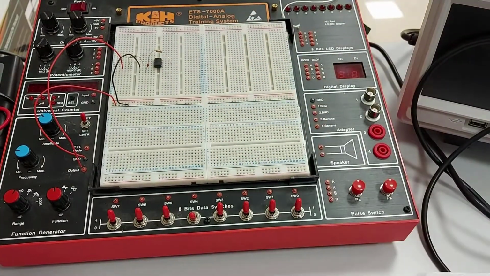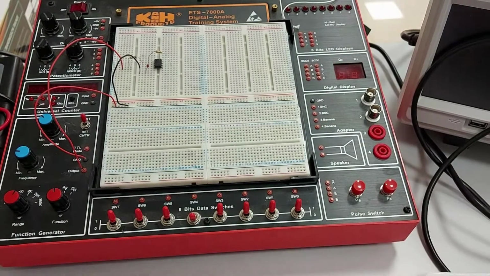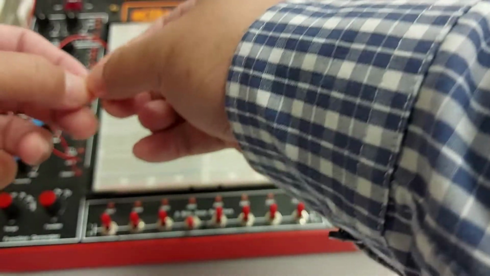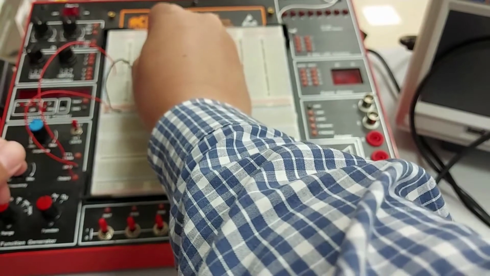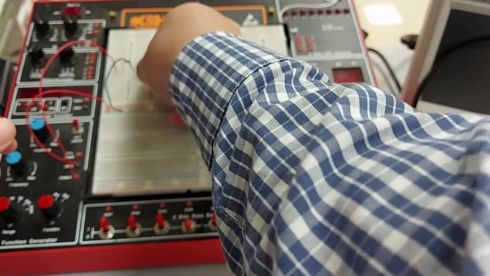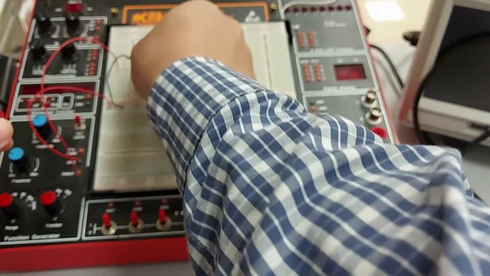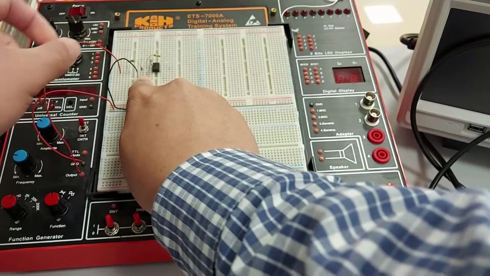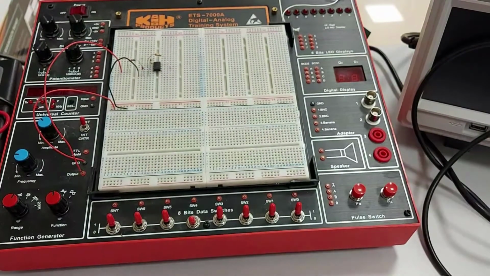And then the 10 kilo ohm, connect it also to number 2, and the other end to ground. I'm going to connect it to pin number 2 of the op amp, then connect the other end to the common ground of the 10 nanofarad capacitor.